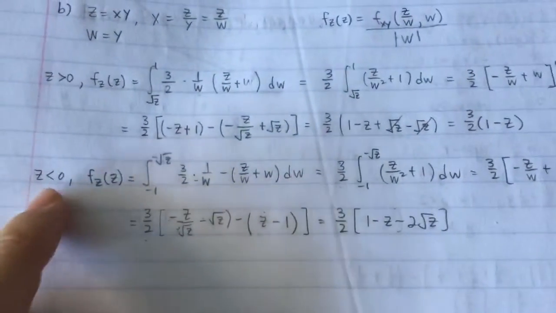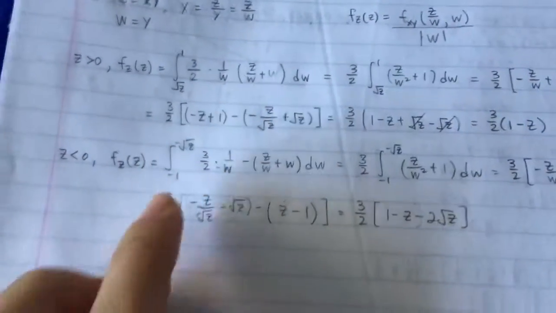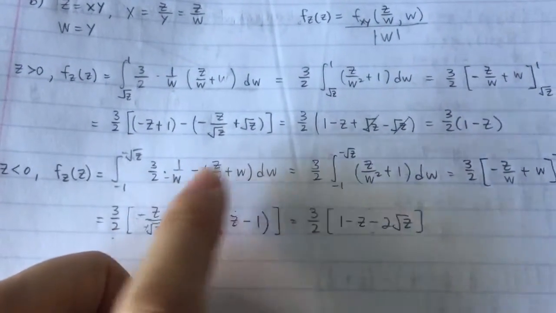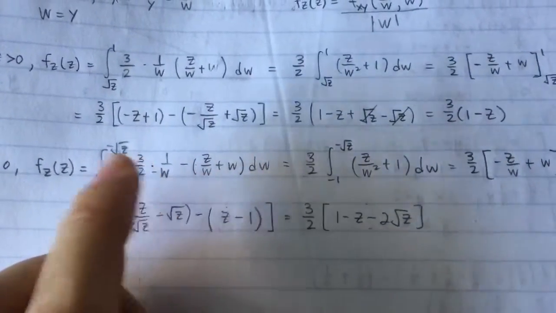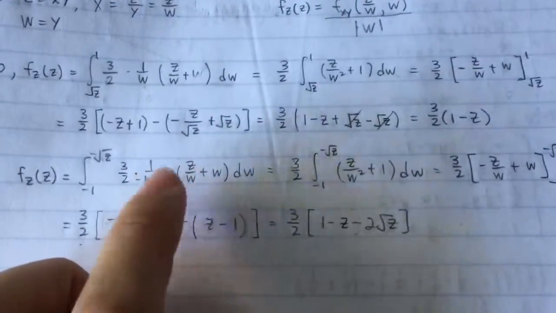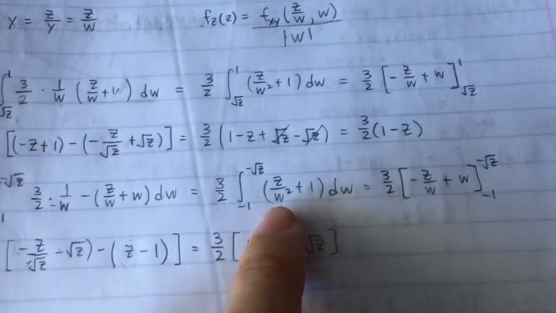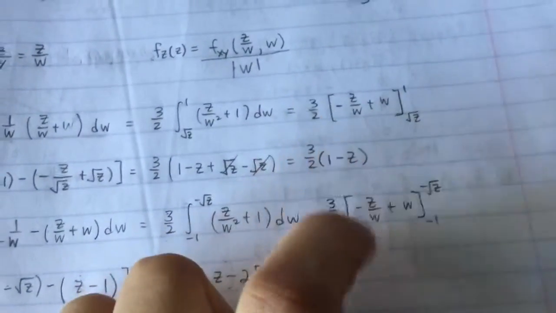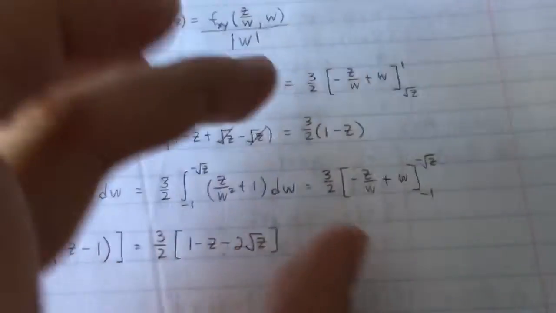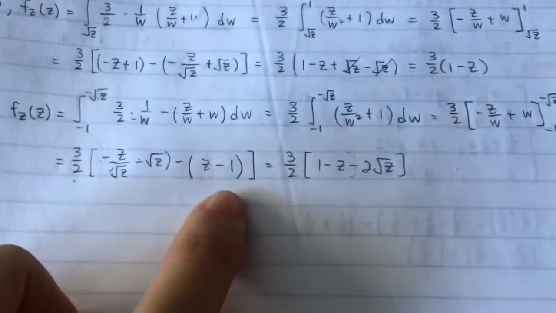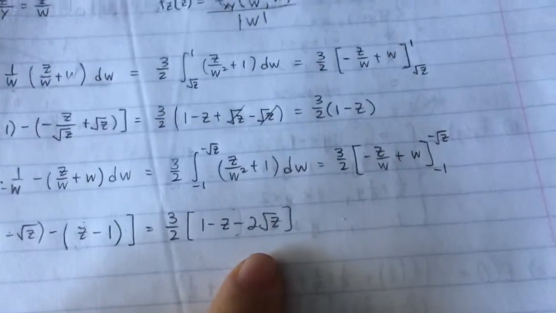And for z less than 0, we switch the bounds and make them negative. And this whole thing is also negative, so the negatives cancel out because we're considering the negative case. And so we get the same integrated part for both positive and negative, but we have different limits. After we do that, we plug everything in. We get 3/2 times 1 minus z minus 2 square root of z.